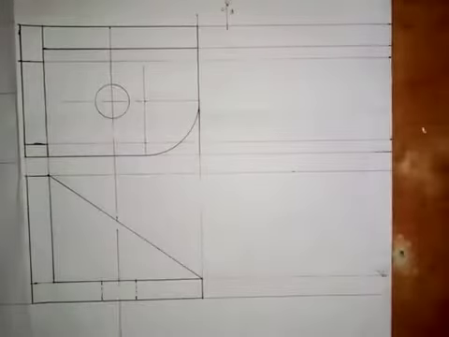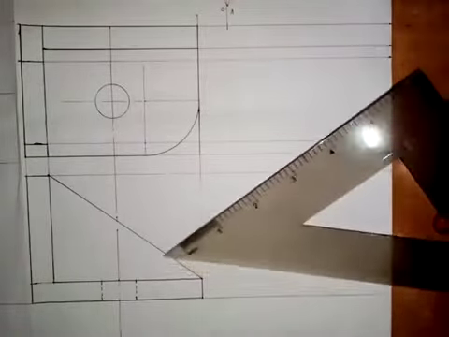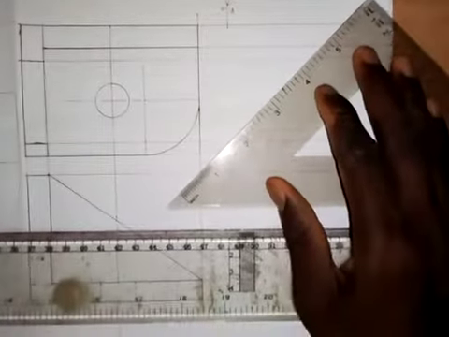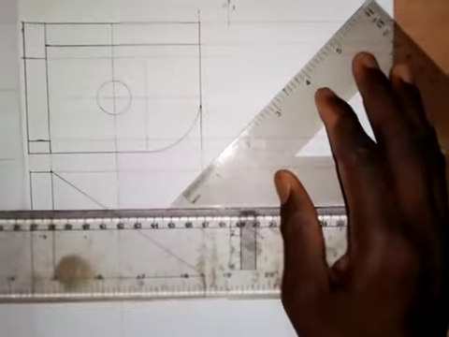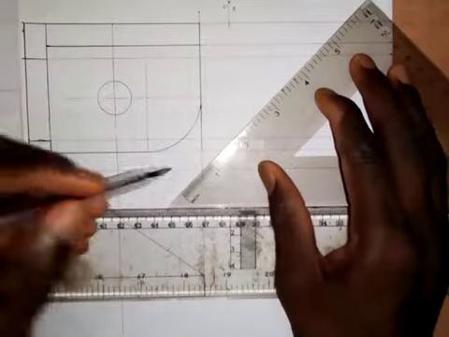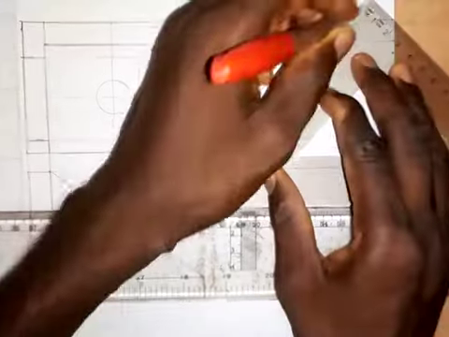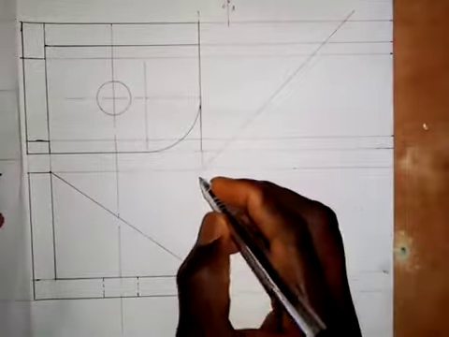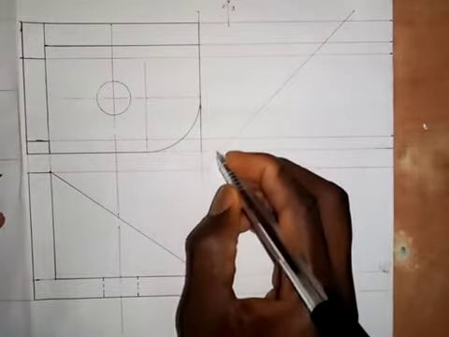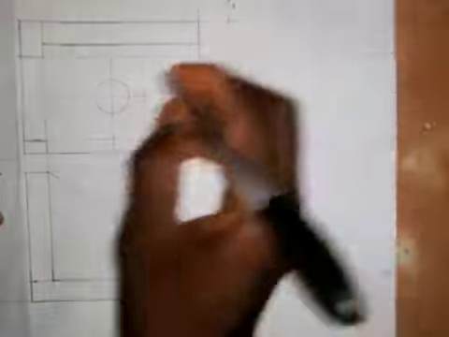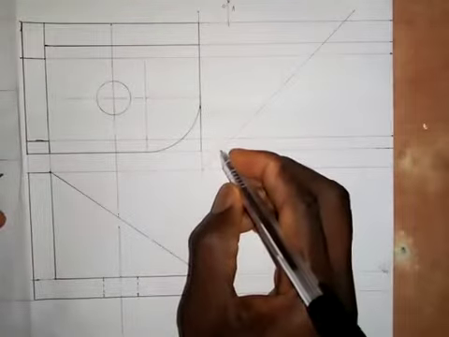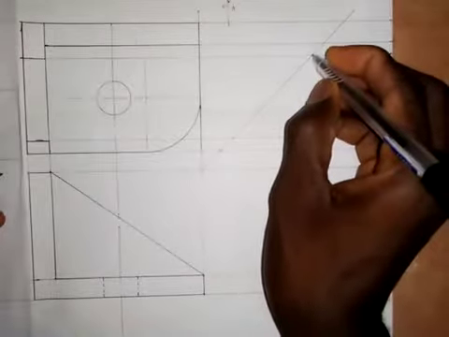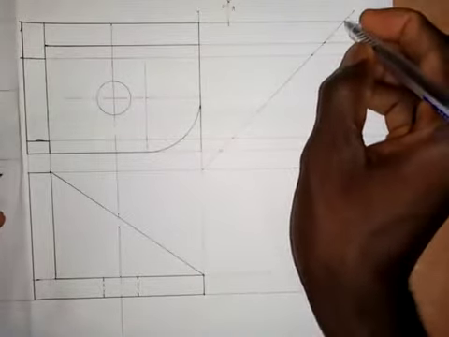So the first thing that we need to do is to come to this point on the front elevation with our 45-degree set square, and we draw a line in this direction. Okay, now this line that we drew intersects the horizontal lines that we drew from the plan. It intersects here, at this point. They meet at this point, and they also meet at this point.